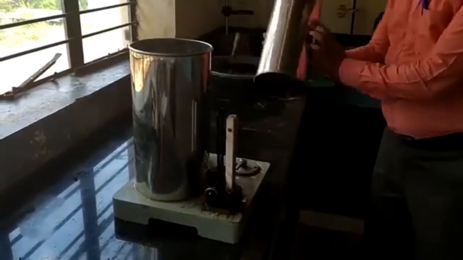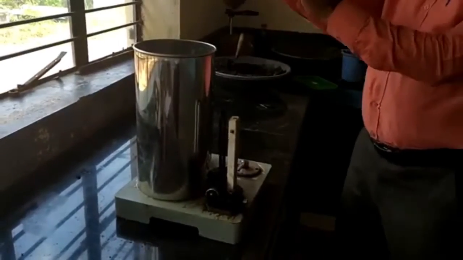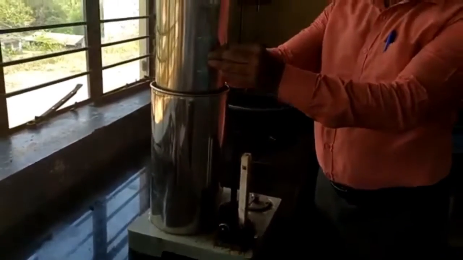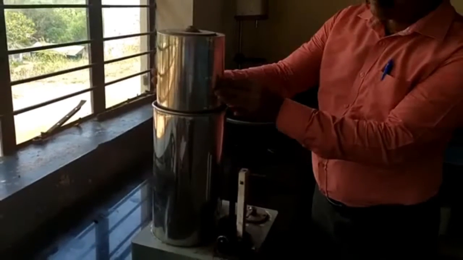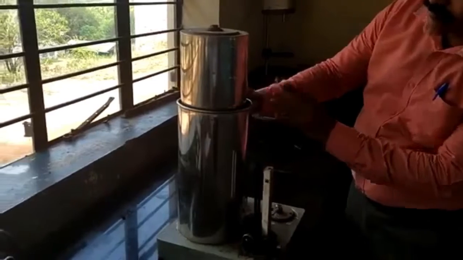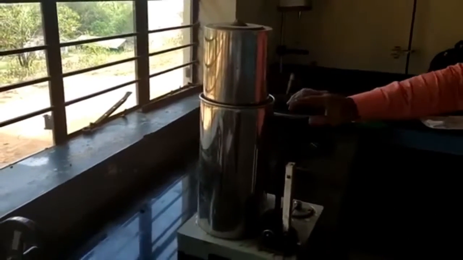So next, place the air tank into the water tank and set the 0 mark carefully.